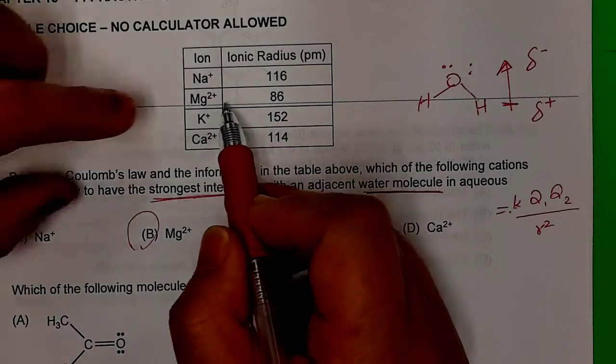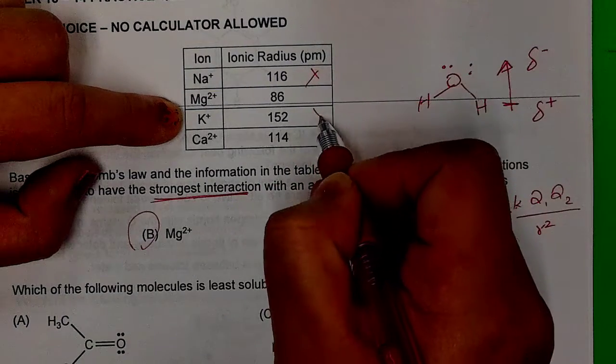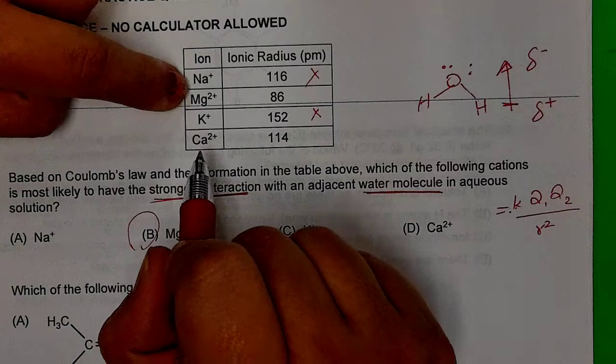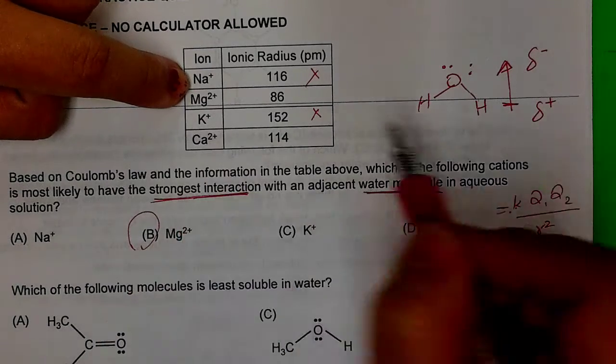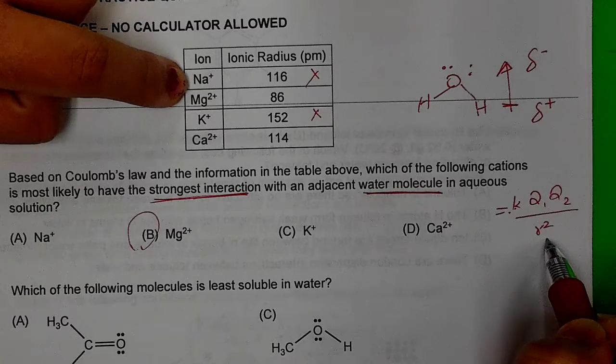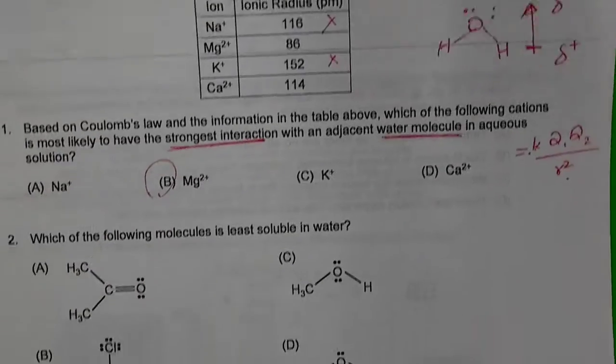All right, so out of these, I'm going to eliminate Na and K because they are +1 charges. Then you have to compare the two, Mg and Ca. Based on this, the bigger the charge, the better, and the smaller the distance, the better, so therefore Mg is the clear winner. All right, let's talk about number 2.